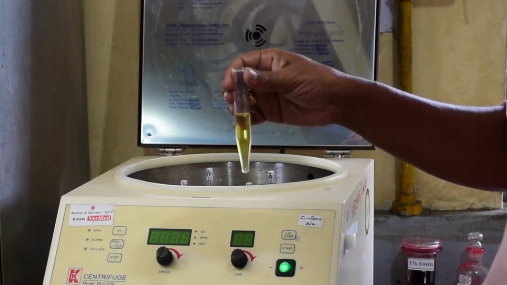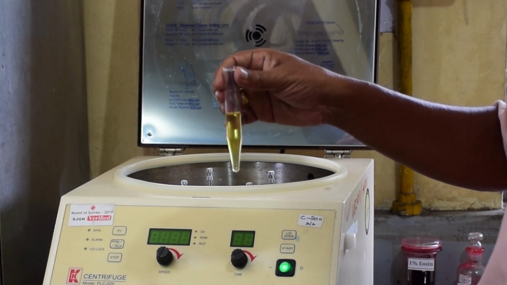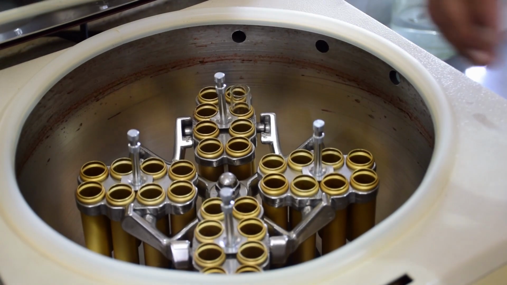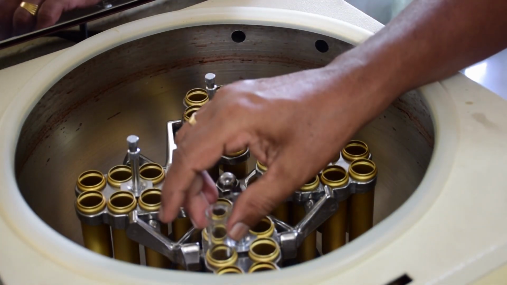Take 10 to 15 ml of fresh urine to a conical tube and centrifuge at a relative centrifugal force of 400 for 5 minutes to produce a sediment.